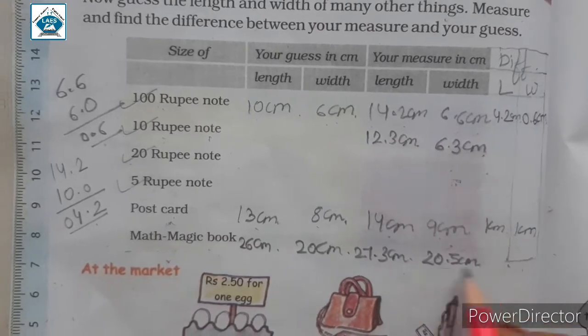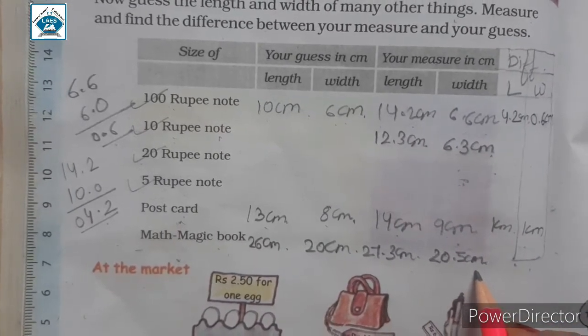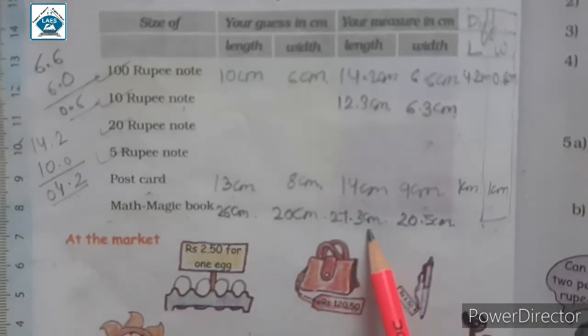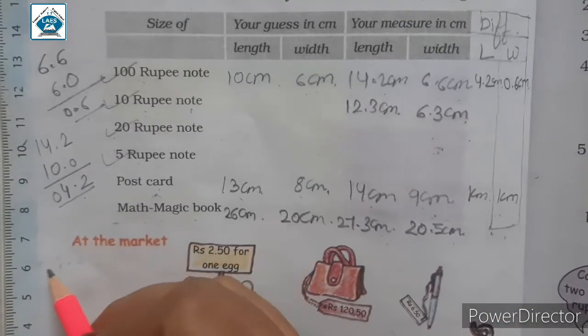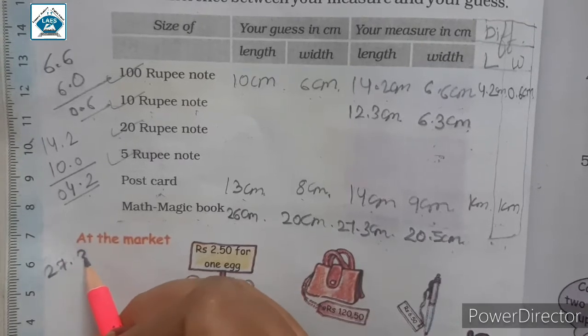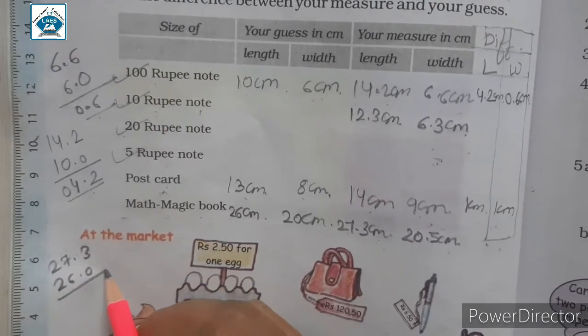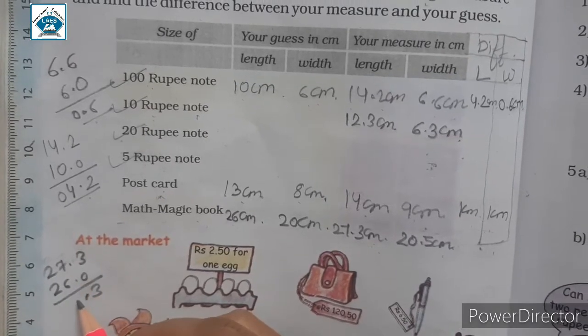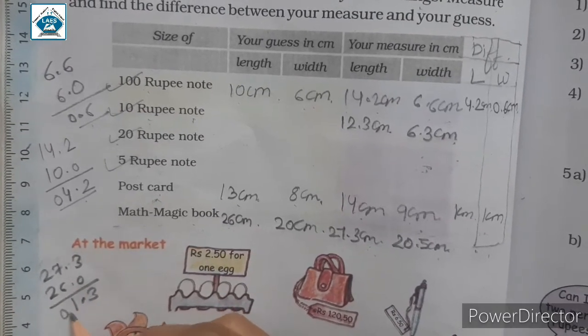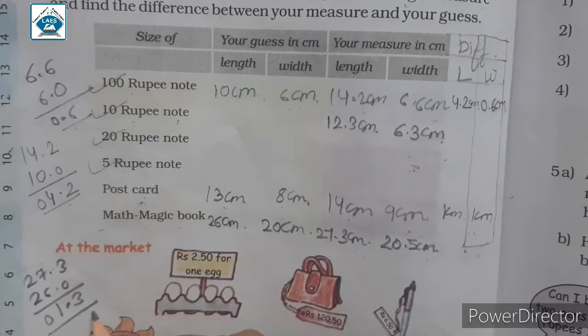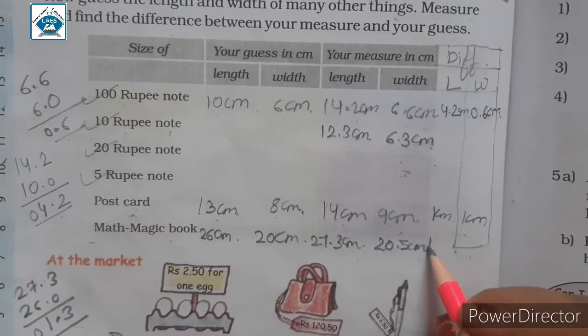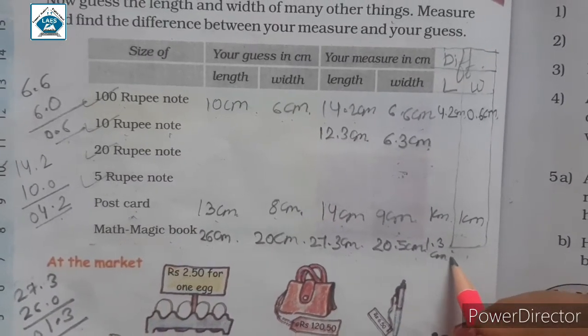So let's find their difference. 27.3 centimeter minus 26 centimeter is 1.3 centimeter.